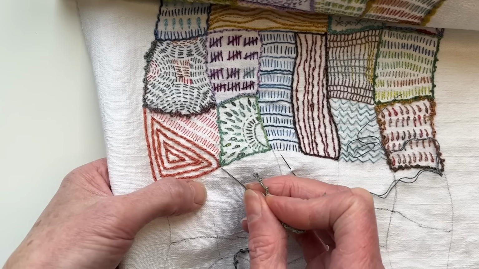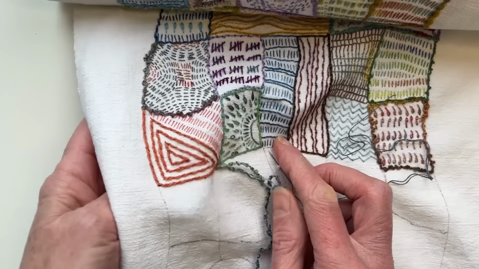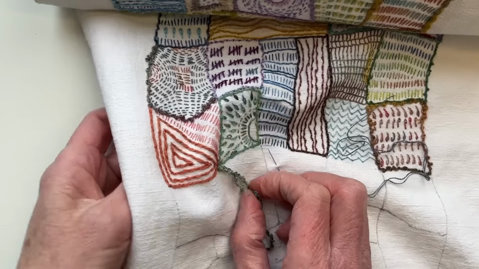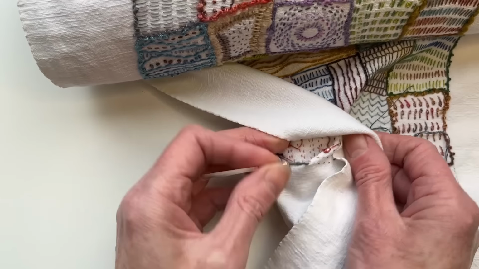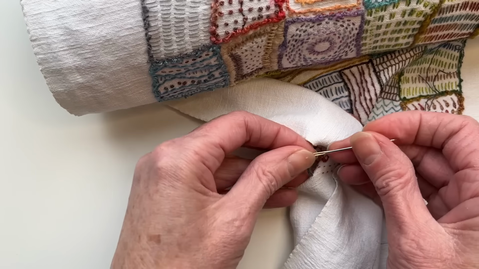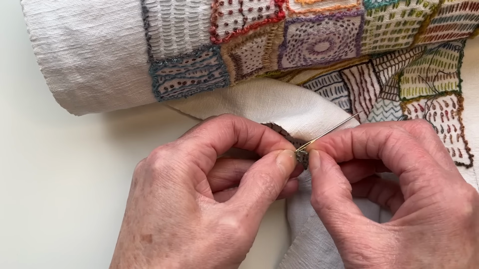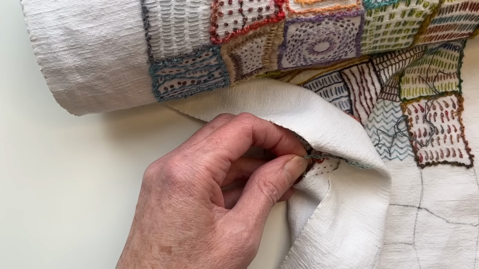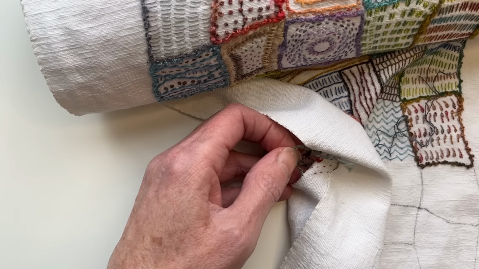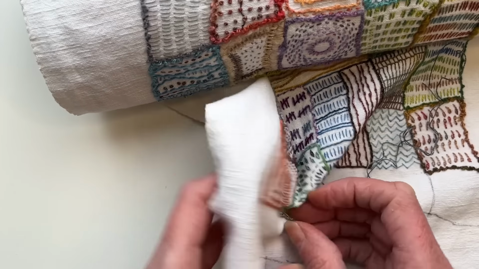Then what we can do is just send it down there. We pull the other side. It won't go through the hole because the yarn is too thick, but you can tease that end out. Pull that back through.